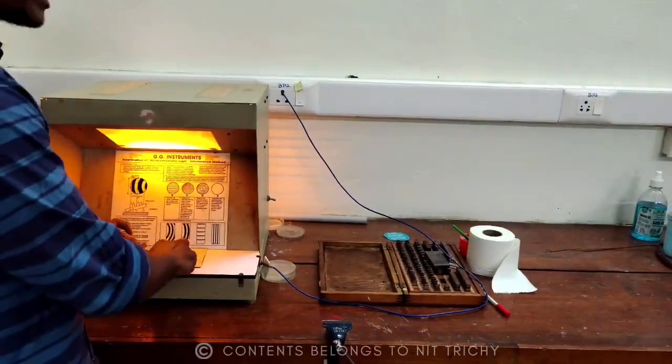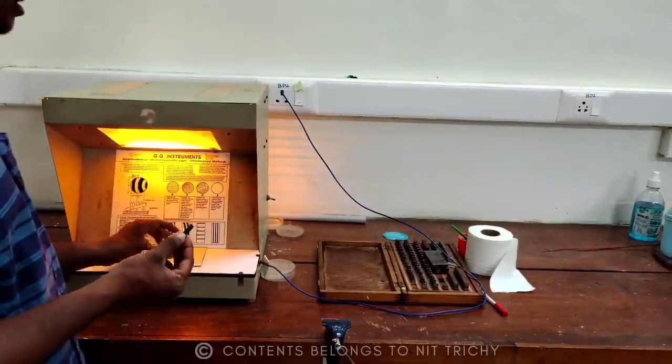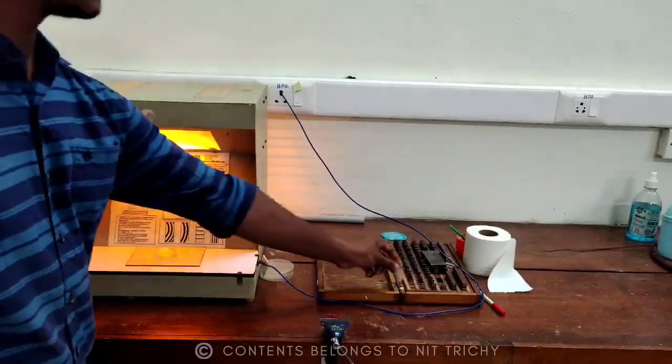After doing the experiment, we have to again clean both the optical flat as well as the slip gauges and place them properly in the appropriate place.